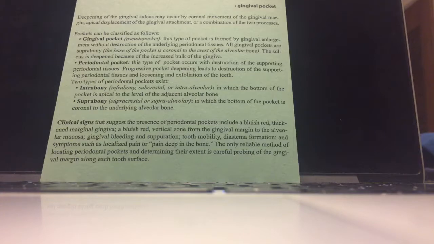Gingival pocket, which is a pseudo pocket. This type of pocket is formed by gingival enlargement without destruction of the underlying periodontal tissues. All gingival pockets are suprabony. The base of the pocket is coronal to the crest of the alveolar bone. The sulcus is deepened because of the increased bulk of the gingiva. So there is an increased size of the gingiva. The base of the pocket is coronal to the crest of the alveolar bone, so there is no loss of attachment because it's suprabony.